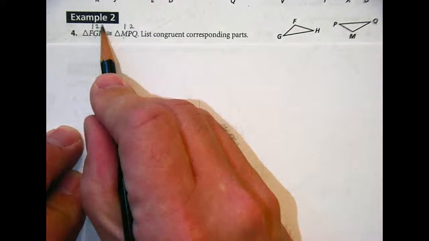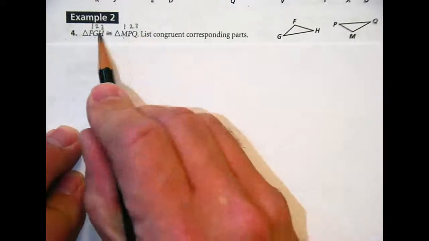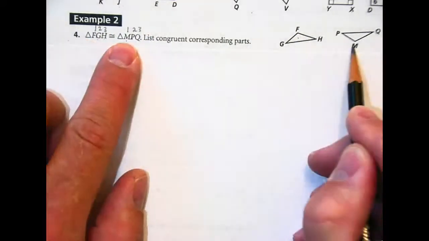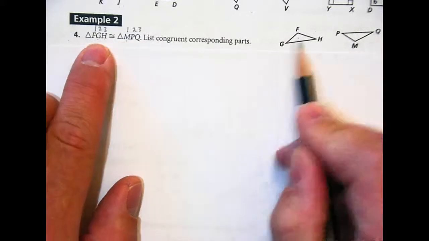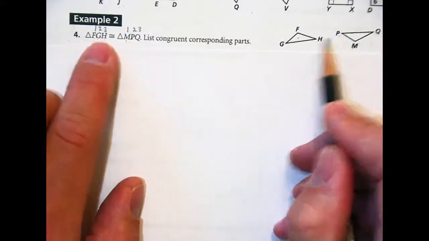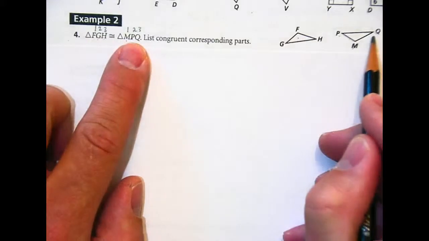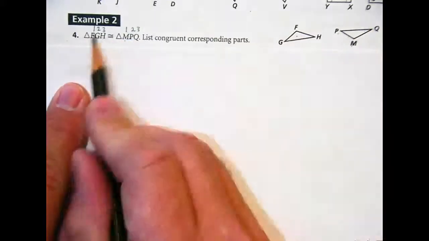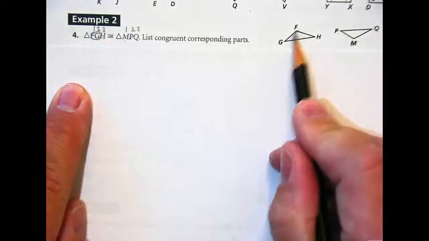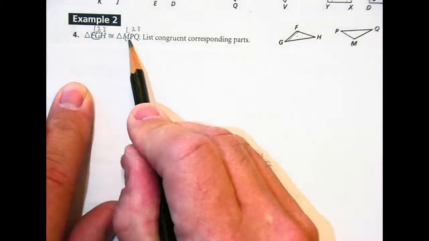H is congruent to Q, third position to third. So F and M should be the same angle, G and P should be the same angle, H and Q should be the same, which would mean this line, FG, should be congruent to that line, MP.